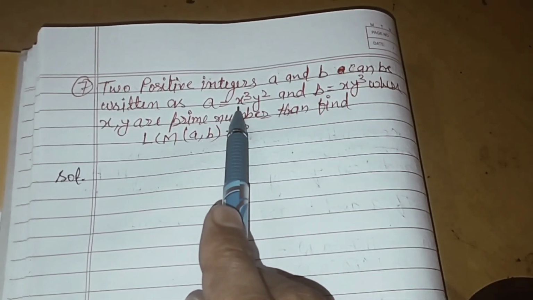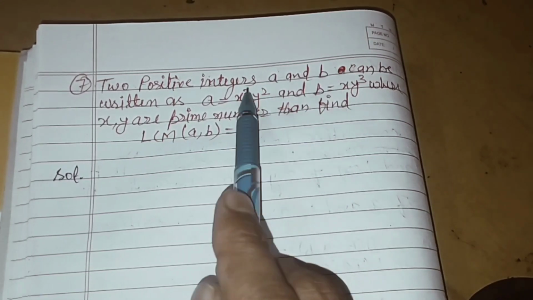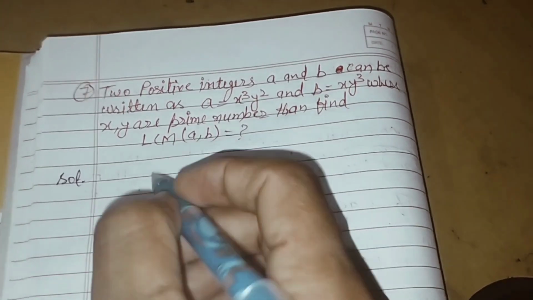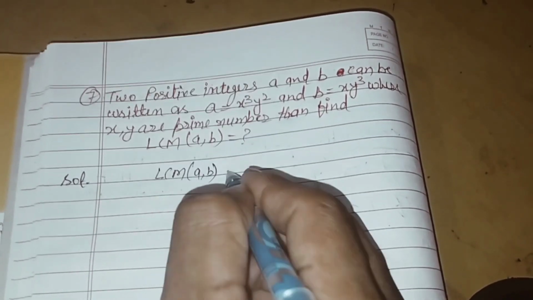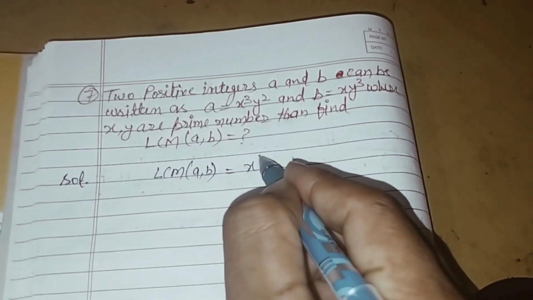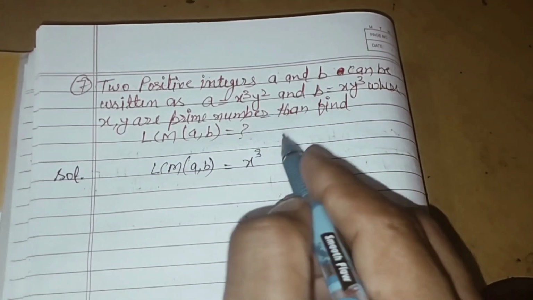Here the power of x is 3 and here it is 1, the higher power is 3. So the LCM of a and b equals x cube y cube, taking the higher power of x and the higher power of y.